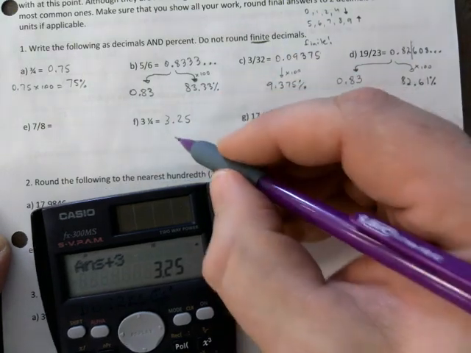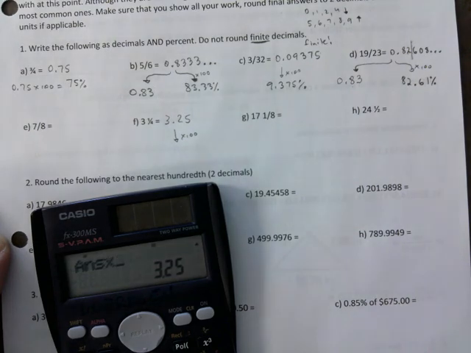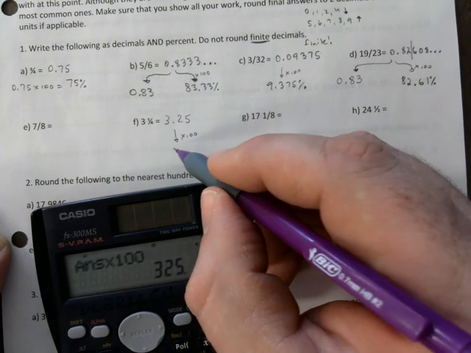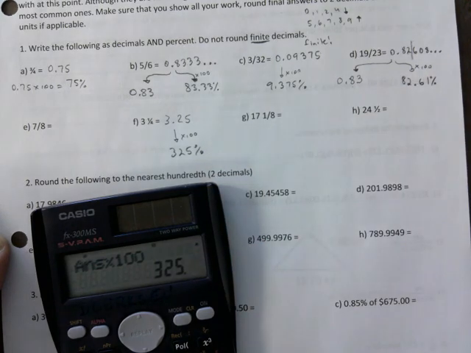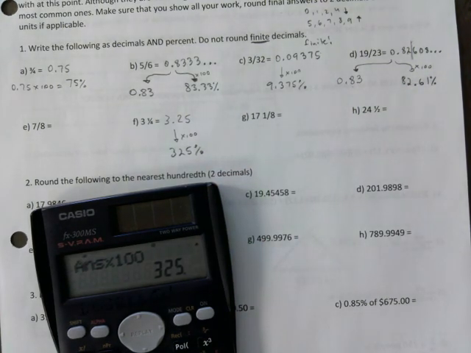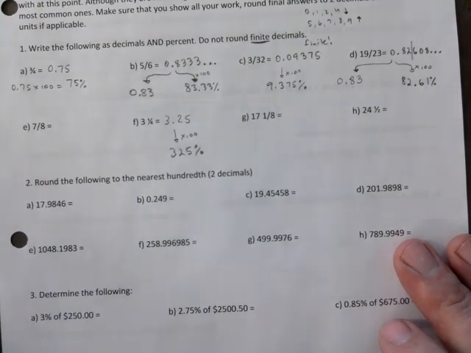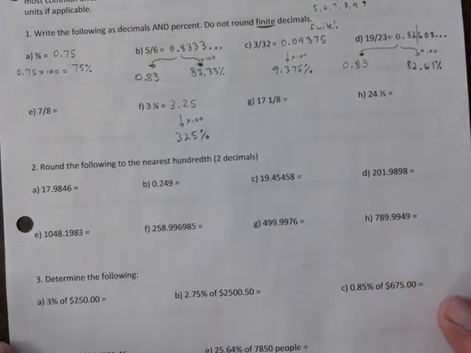So what would that be as a percentage? That's right, multiply that by 100. Some of you just shift the decimal, I know. Go ahead and do that, that's fine. So that's really the equivalent of 325%. Okay, the rest I'll leave up to you for now. Some good old rounding.